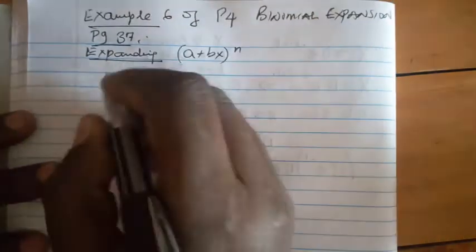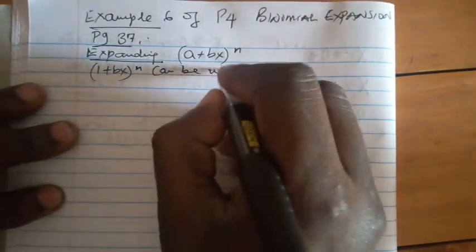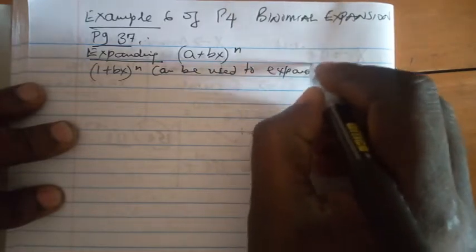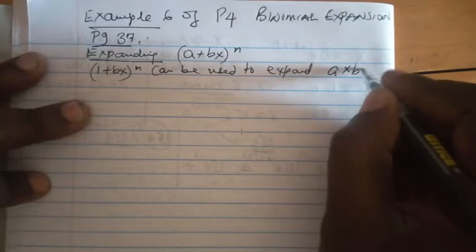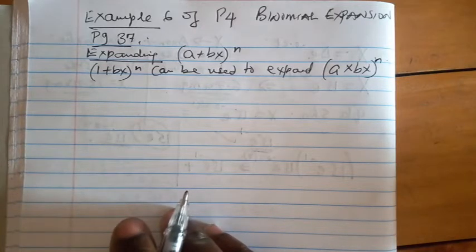Today I want to introduce something on Pure Mathematics 4, topic number 4, which is binomial expansion, and I want to discuss expanding (a + bx) raised to power n. We are saying that the binomial expansion of (1 + bx) raised to power n can be used to expand (a + bx) raised to power n. And how can this be achieved? For any constants a and b.